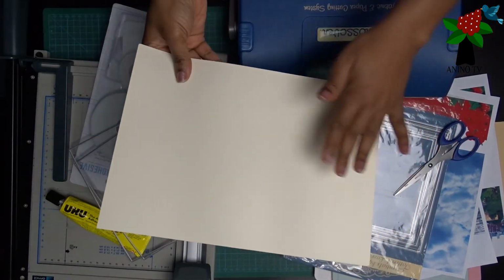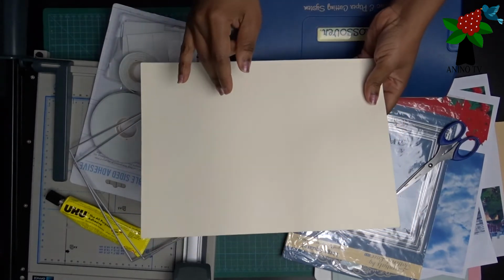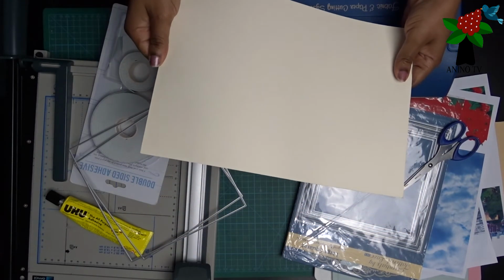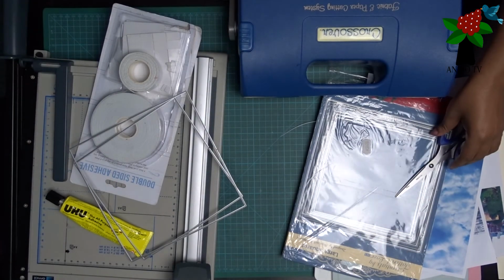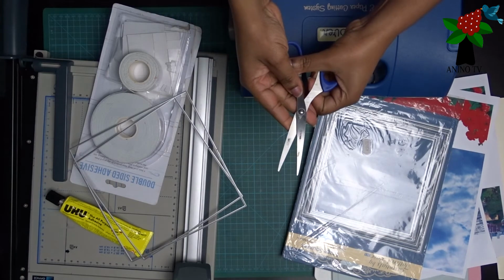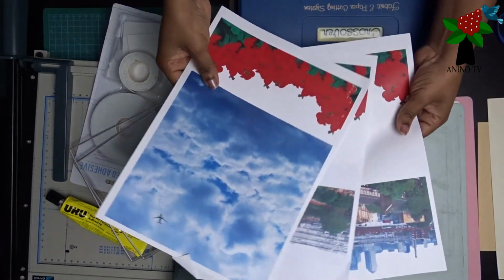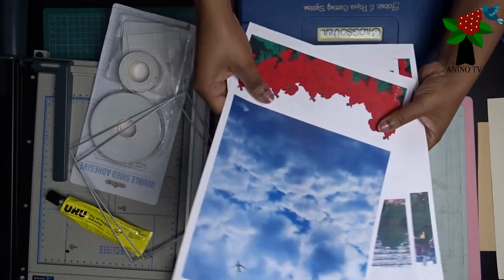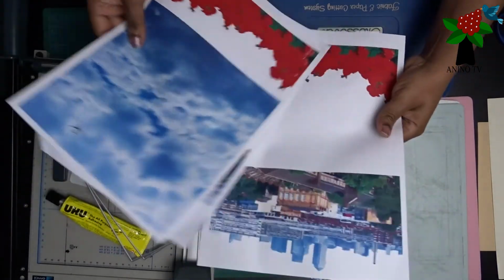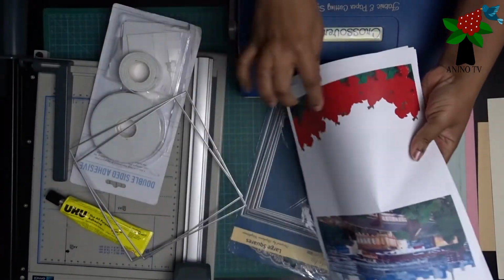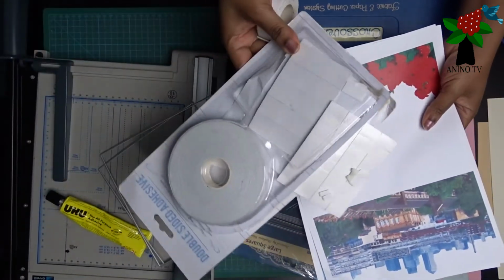Then you need A4 cardstock or 8-inch cardstock. We just need it to create some dimension. You need scissors because we are going to trim around the printable, especially this image here, this one, and this one. And if you want to layer, if you want to do some decoupage, then you will need foam pads.